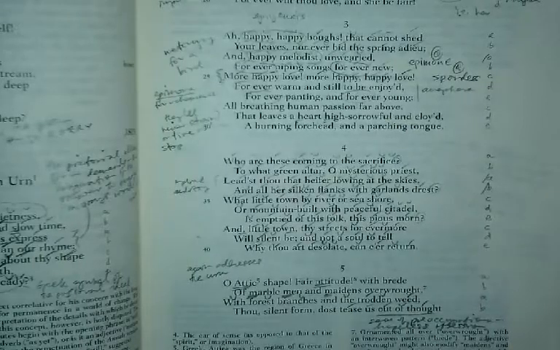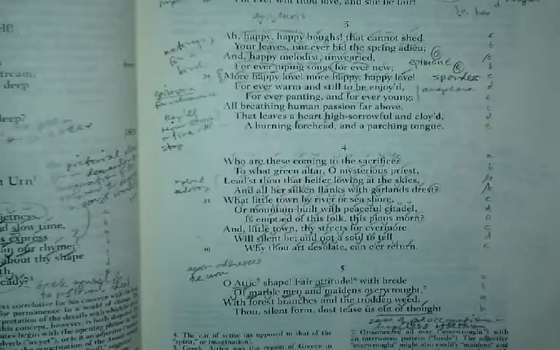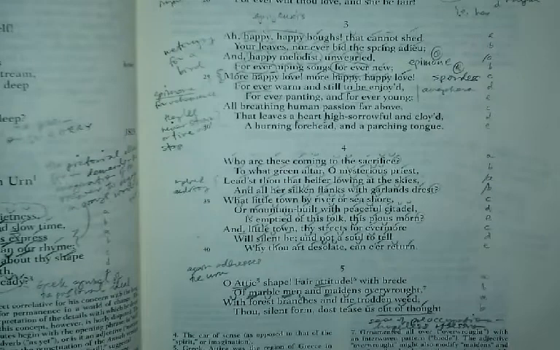What little town by river or seashore or mountain built with peaceful citadel is emptied of this folk, all these people, this pious morn? Look at all those questions. And little town, thy streets forevermore will silent be, and not a soul to tell why thou art desolate can e'er return.